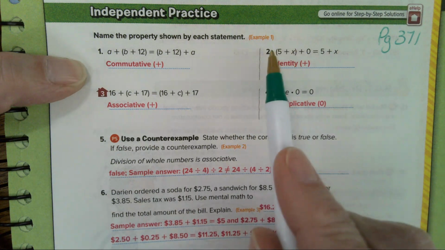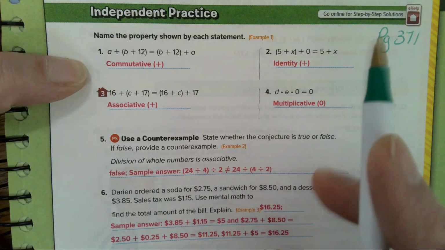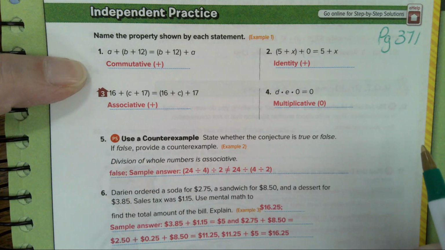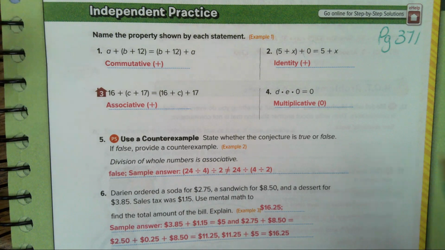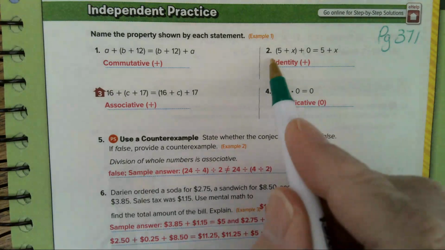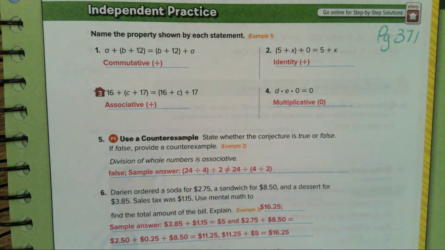Here you have 5x plus 0 equals 5 plus x. Whenever you have the 0, check to see if it's the 0 property or the identity property. And in this one, it's the identity property of addition. Remember, the identity property says whatever you add to 0 stays the same. It kept its identity. 5x stayed 5x, 5 plus x stayed 5 plus x. Any questions?